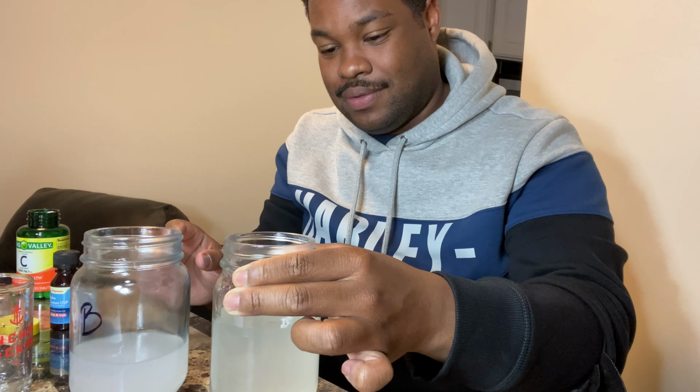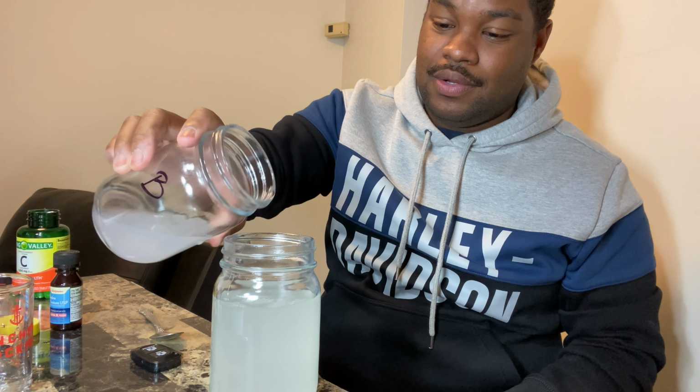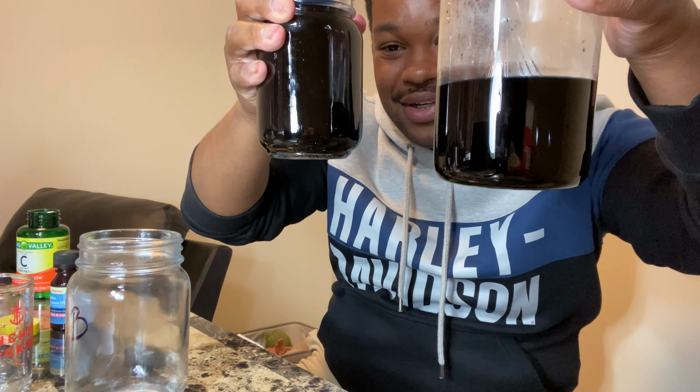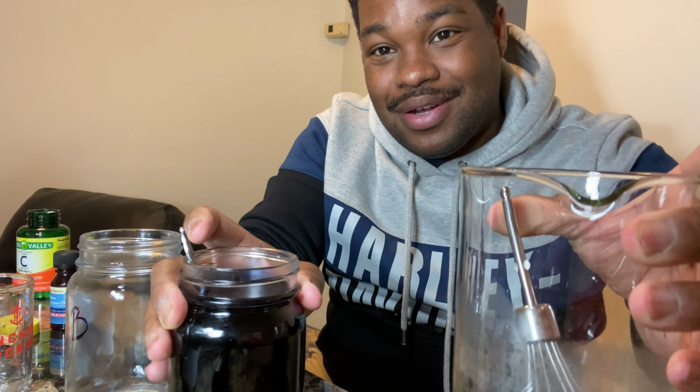All right. Pour maybe a little more of the starch in there. And give that, and boom, just need a little more of the starch, and we have the iodine. So you can see it, they both turned that dark blue color. I will be back in a moment to explain exactly why that happened.